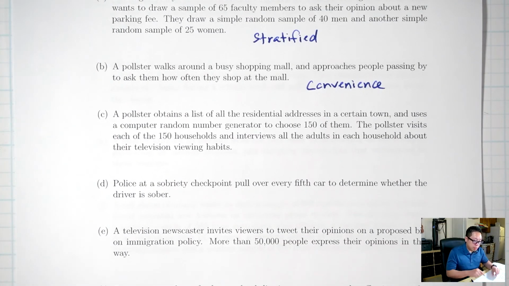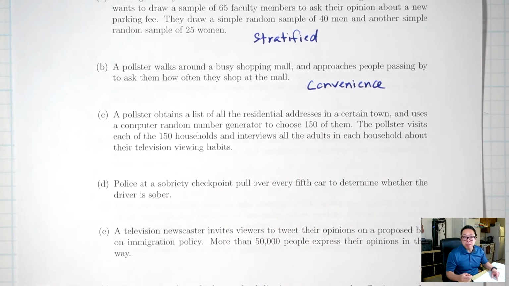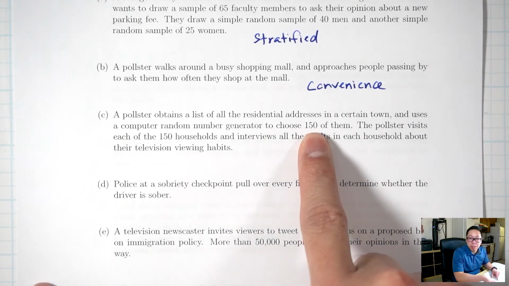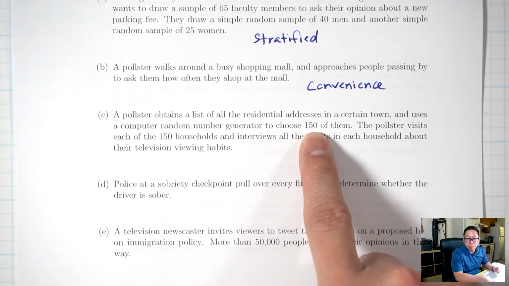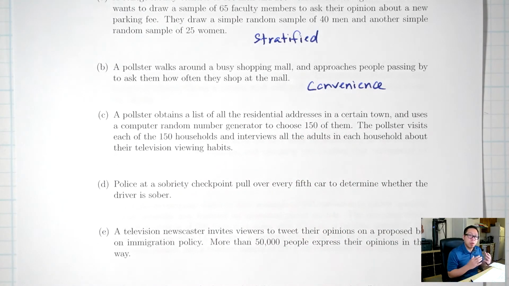Okay, it says that they picked 150 houses and then went to those houses and interviewed the people in those houses. So 150 houses. Is that every house? No, right? So in a city, there's probably way more houses than 150. So they only chose 150 of them. So they only chose 150 groups and then used the people in those houses or those groups. So we don't have representatives from every single house in a certain town. So this would actually be cluster.